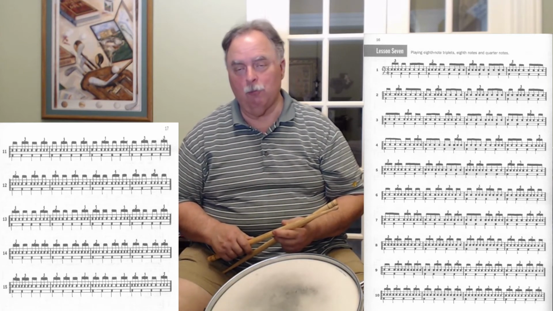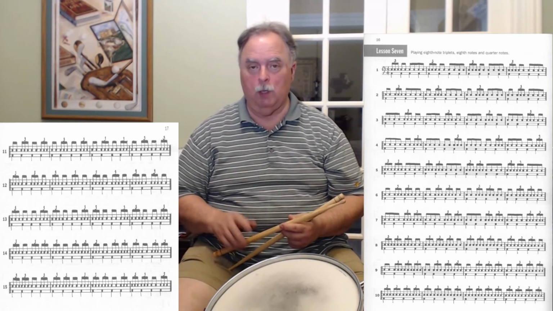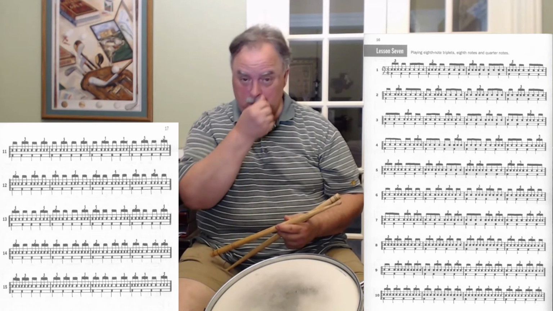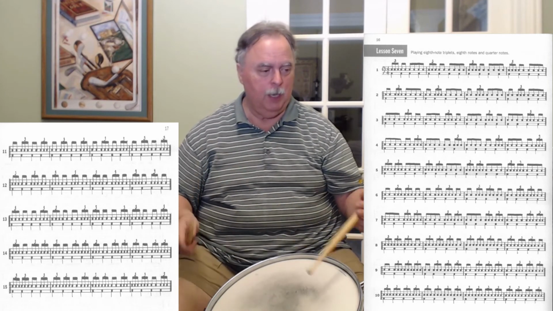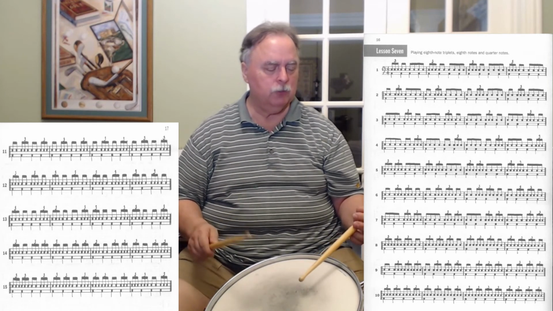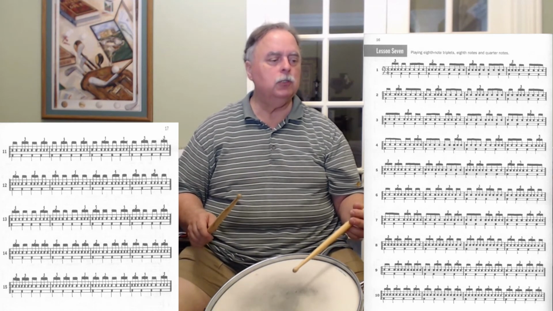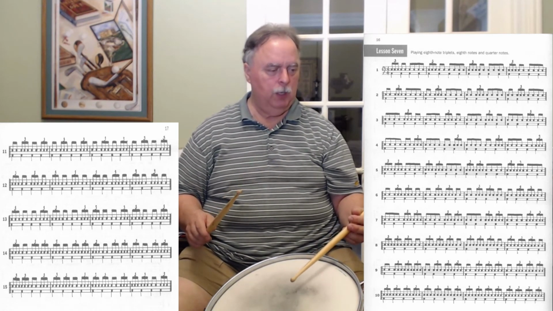Now lines 15 through 1, lines 15 to 1, non-stop, add a quarter note at the end. Flam accents and flams. 1, 2, 1, 2, 3, 4.